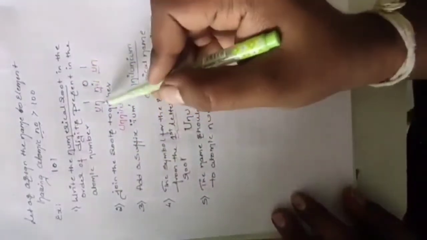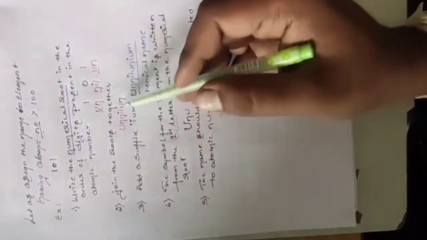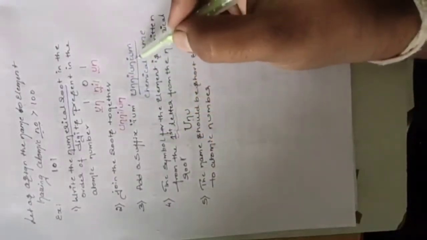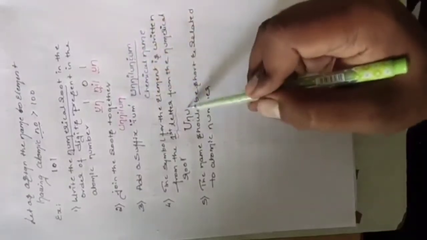First, we are taking the numerical roots for what they given as the atomic number, 1, 0, 1. I am taking the numerical root, that is un, nil, un. Second rule, we want to join together. We joined. Third, we are adding the suffix to the last of the root. We added. Then fourth point, taking the first letter from the numerical root. I am taking the first letter. Fifth, the name should be short and related to the atomic number. Okay.